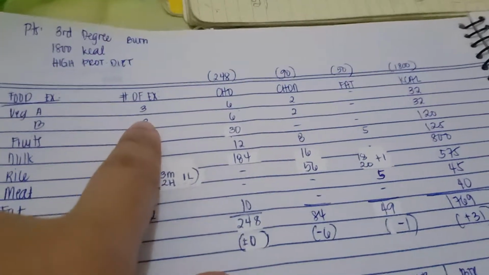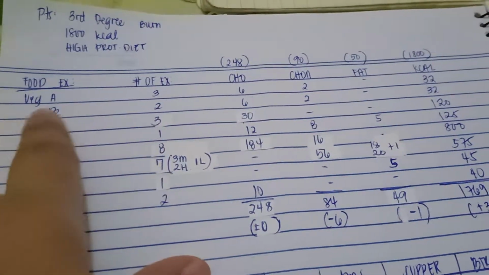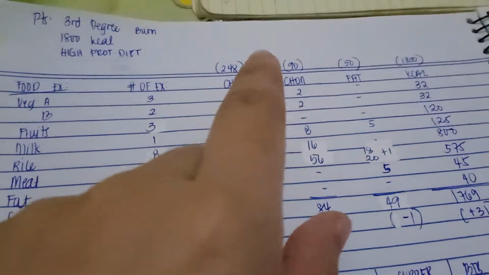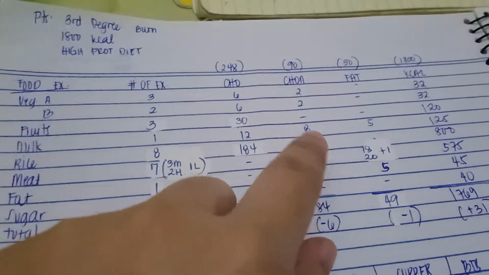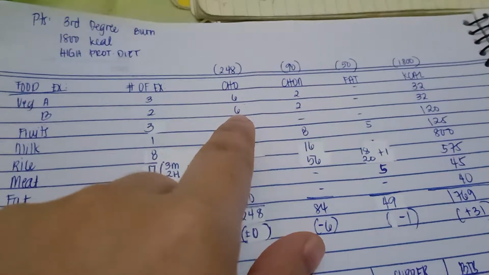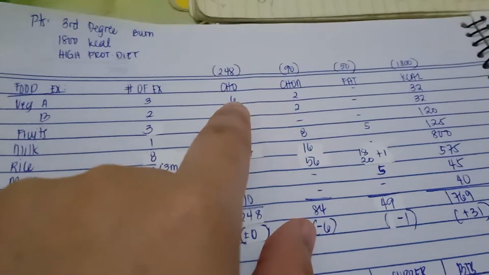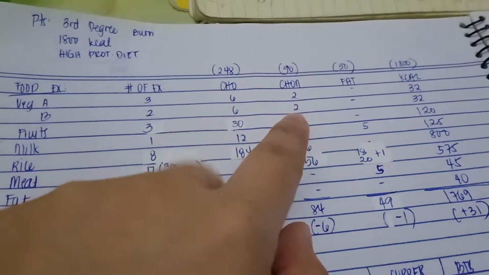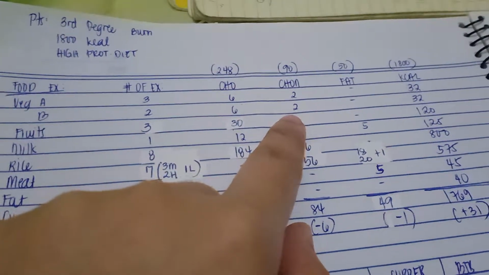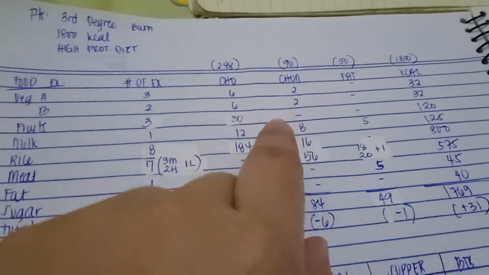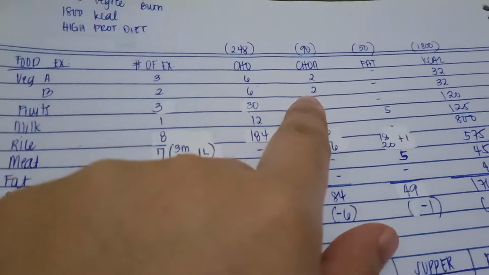And kapag meron ng 3 exchange of vegetable A, we're going to multiply 3 sa ating 2:1 na ratio, which is 2 times 3 is equals to 6 na carbohydrates, and then 1 times 3, hindi actually siya times kasi inad lang natin, kaya nagkakaroon ng 2 grams ng protein.